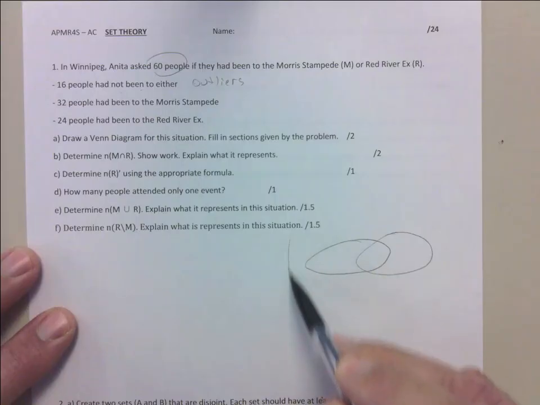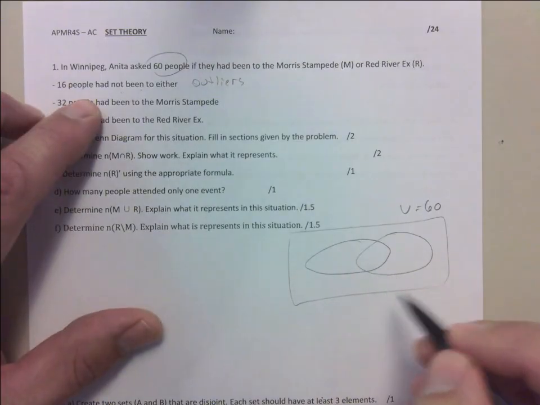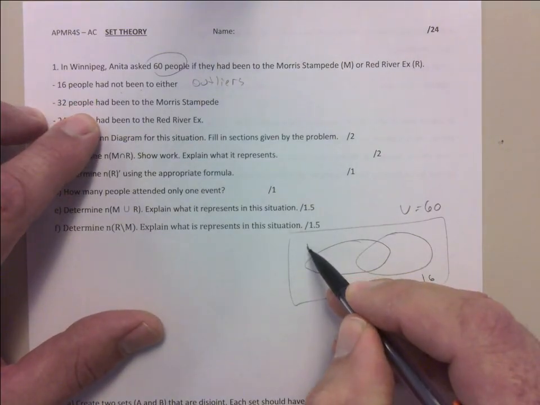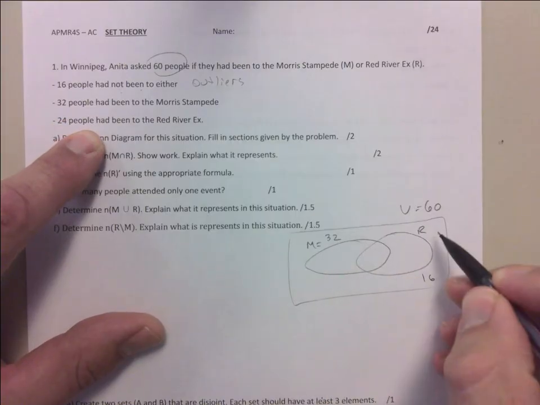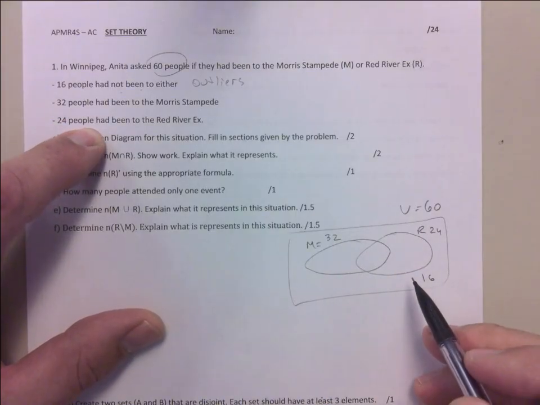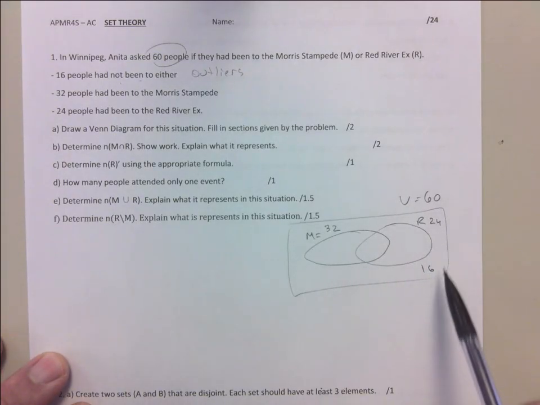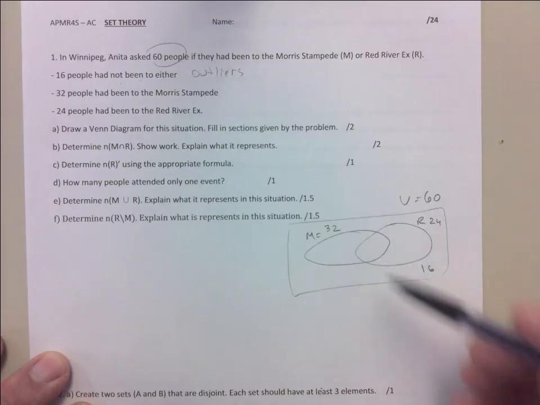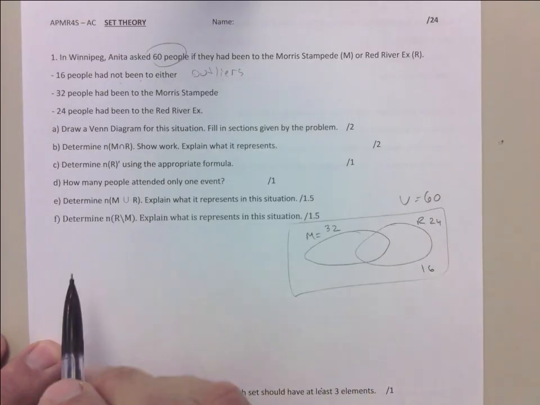So in this case, my universal is already given, and 16 had been to neither. This is Morris Stampede, R and M. Morris would be 32, this would be 24. Let's say I asked you, are these sets joint or disjoint? Let's say you didn't know. If you add up 32 and 24 and 16, you're going to be over 60 already. So that is proof that there are people that have been to both events. There's no other way. All right, draw a Venn diagram.